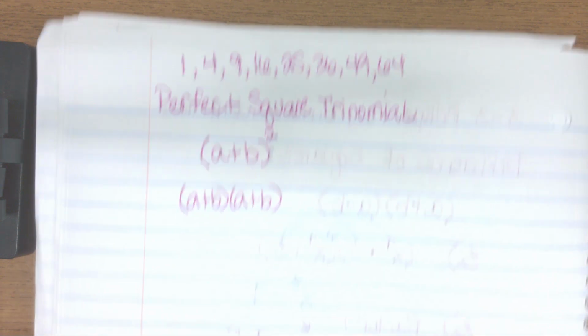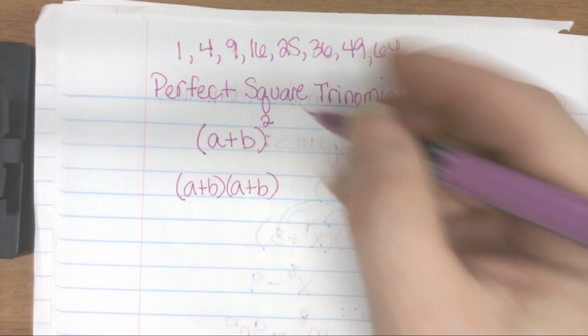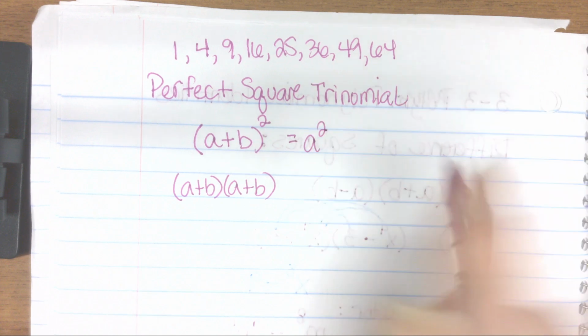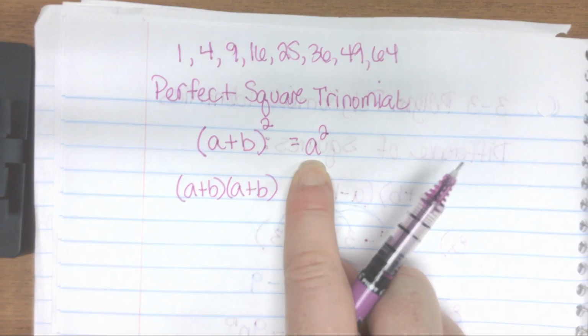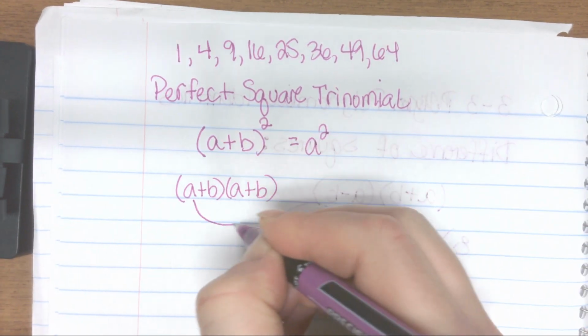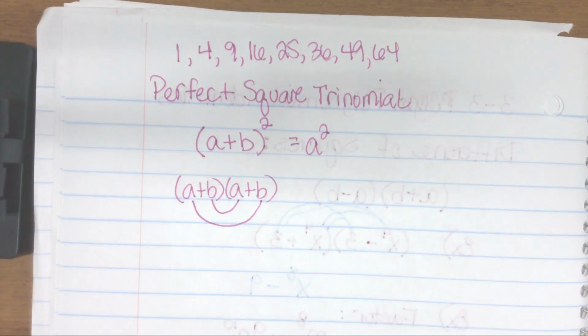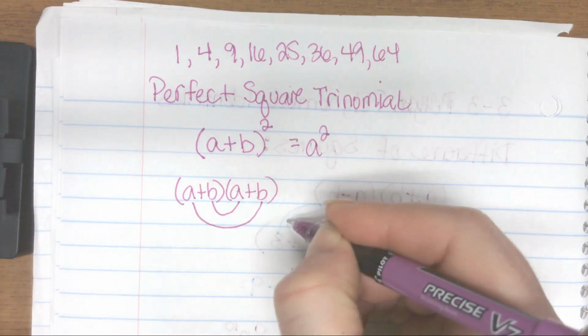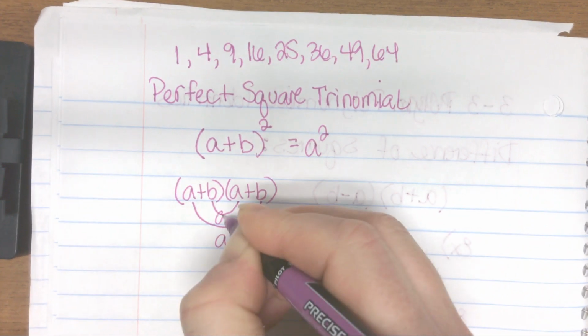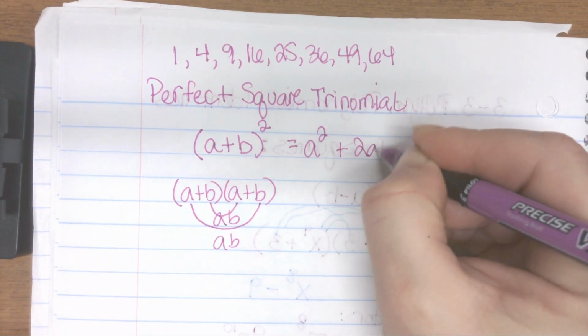Okay, when you multiply these together, you get an a squared. That's a perfect square on the front end. When you multiply a times b and a times b, there are 2 identical terms. Do you remember how the last time they canceled out? If there are 2 identical terms, we just double them. So ab plus ab would be 2ab.